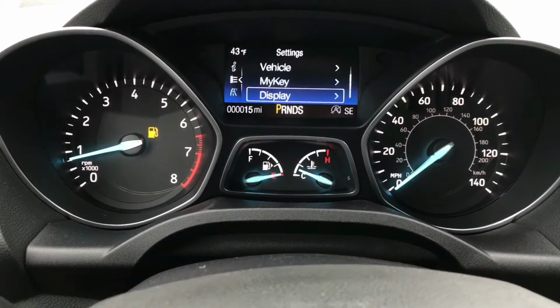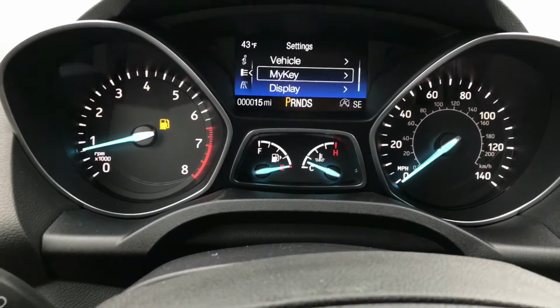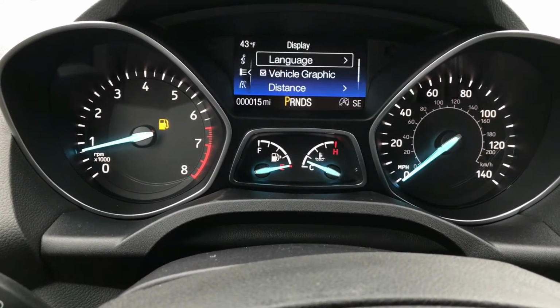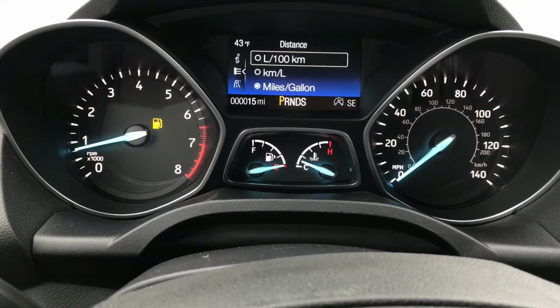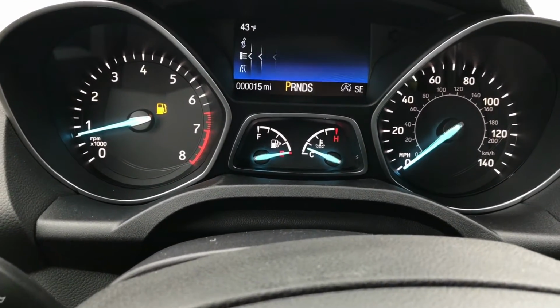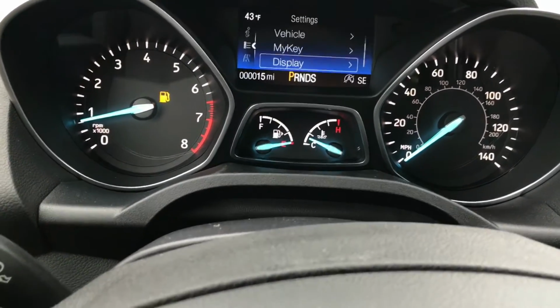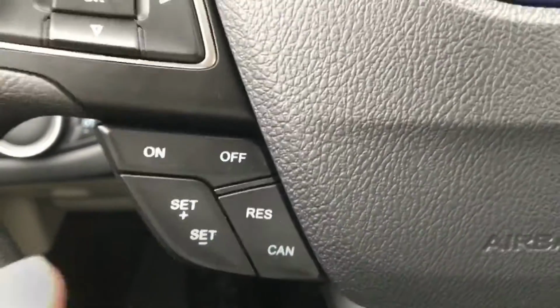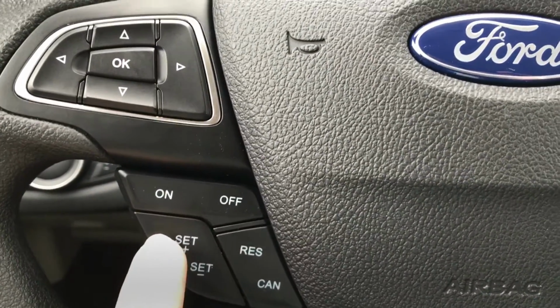Now we'll go back. My keys, where you set the my keys like we were talking about for teenage drivers earlier. Display, you can change the language and how the screen's set up. You can set how distance is figured for your miles till E and your temperature readout. Below here we have our cruise control, on and off, set, lower and increase speed, resume and cancel.